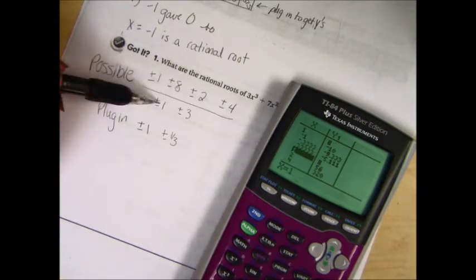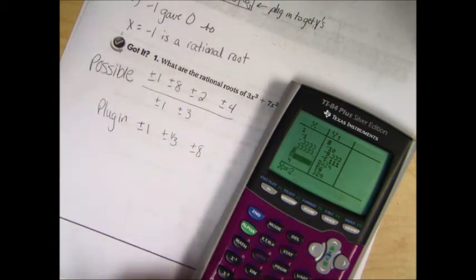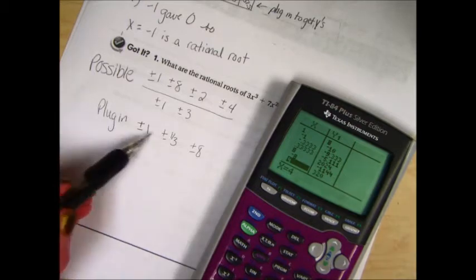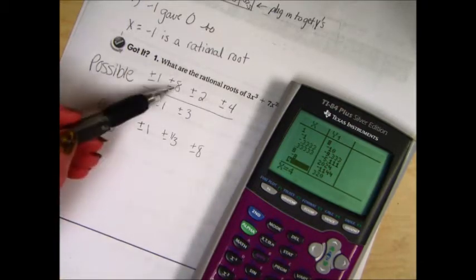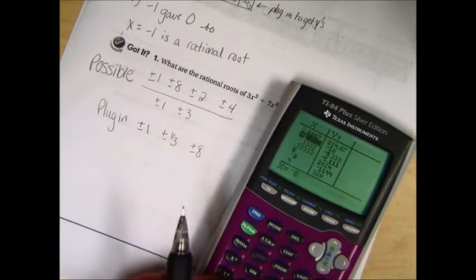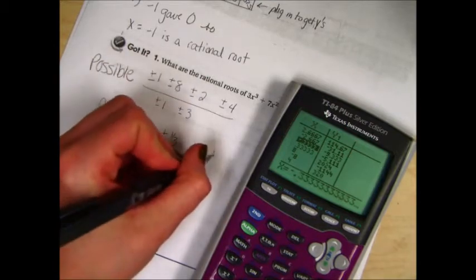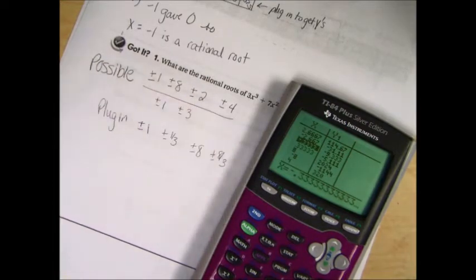I'm going to do 8 over 1, so you do plus or minus 8. Neither of those made 0, so again, none of those are the answer. Now plug in 8 over 3. I'm going to go back up to the top. Neither of those made 0. If none of those make 0, move on. So plus and minus 8 over 3 does not work.